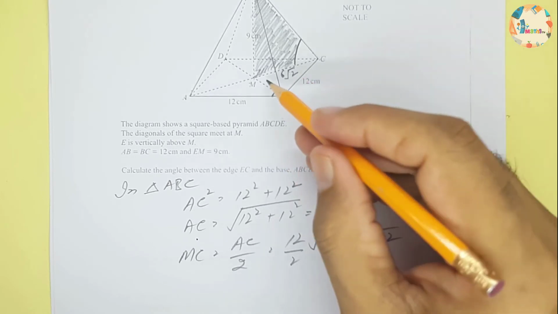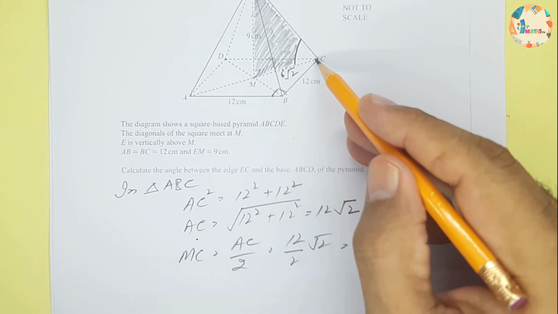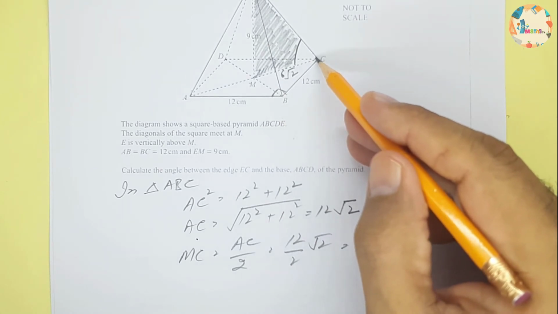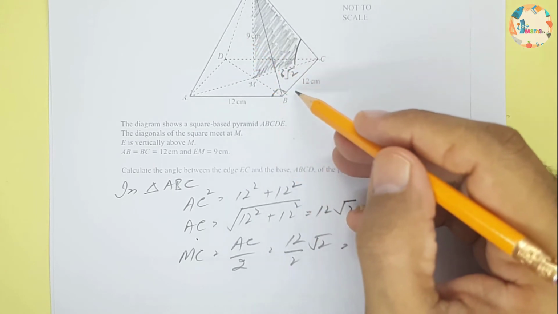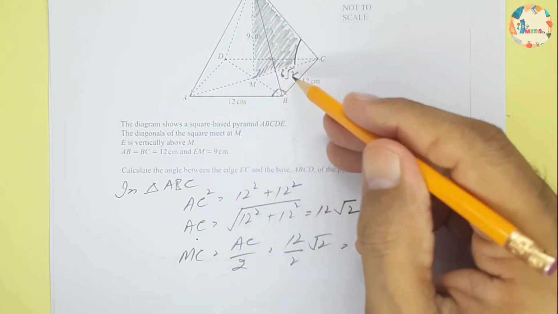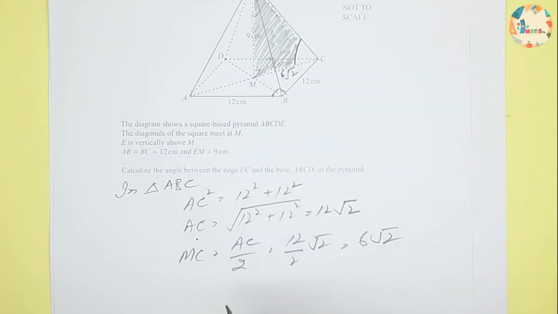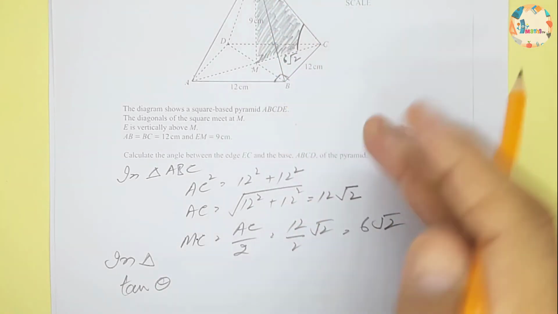Now this MC is 6 under root 2. Now you understand we have this perpendicular and we have adjacent, so sine, cos and tan. We can take tan, which is opposite over adjacent. So we'll take tan theta and write in triangle EMC.